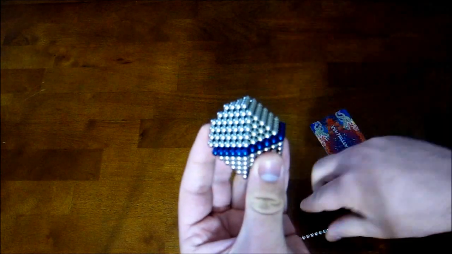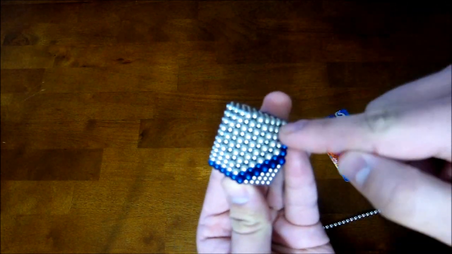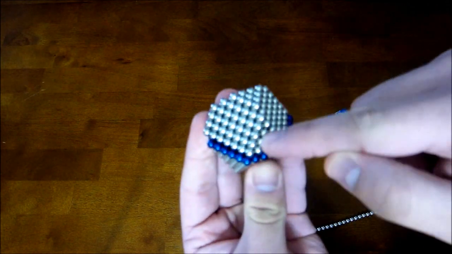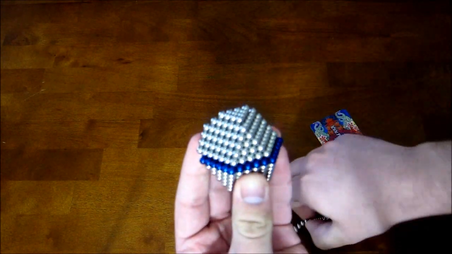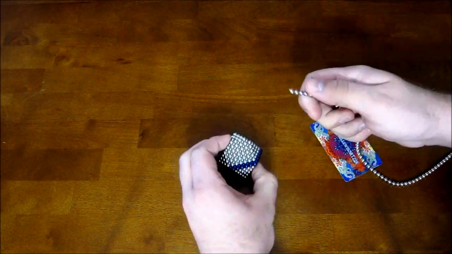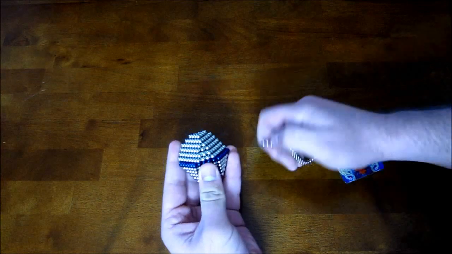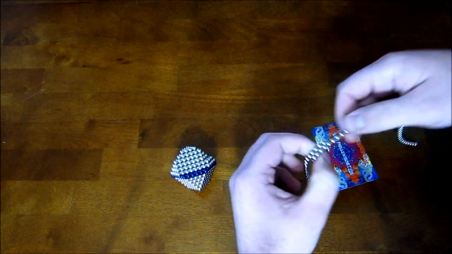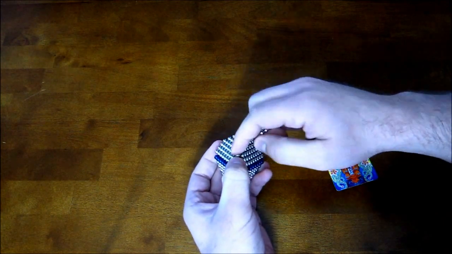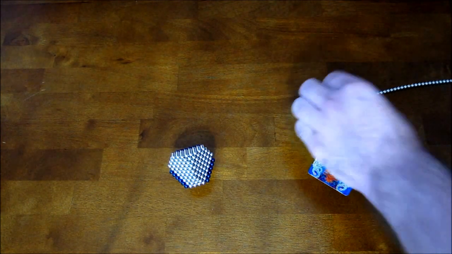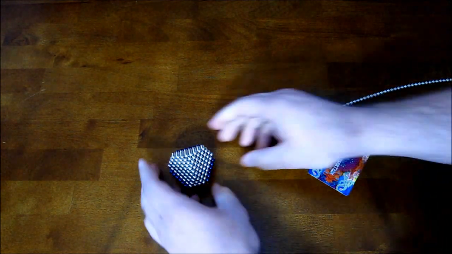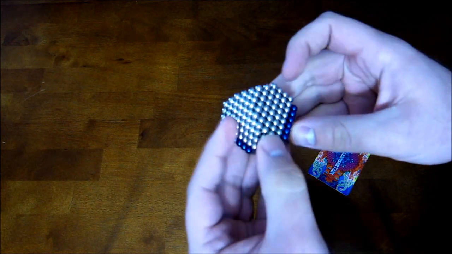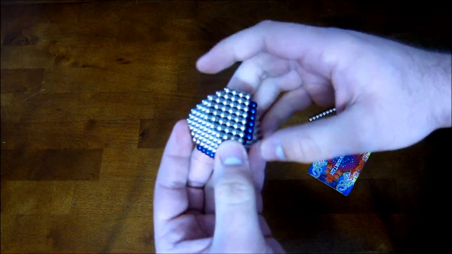So then you go ahead and you do the other two on this half of it. Okay, and now you've put triangles on one half of it so far.